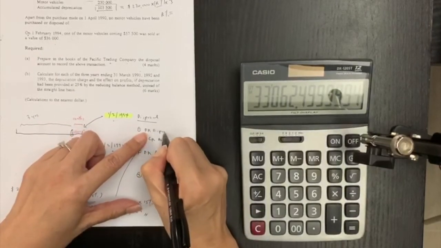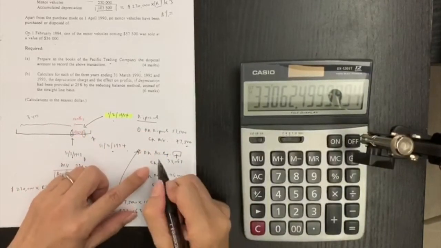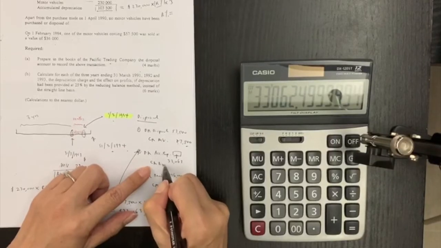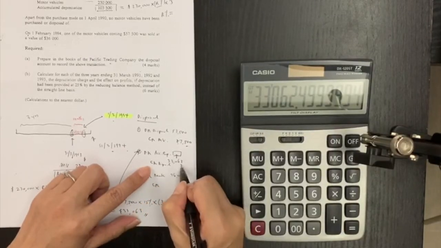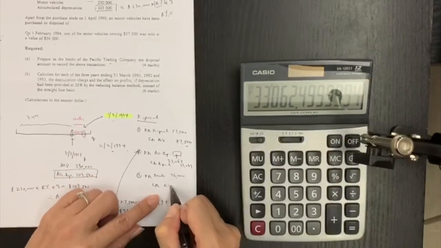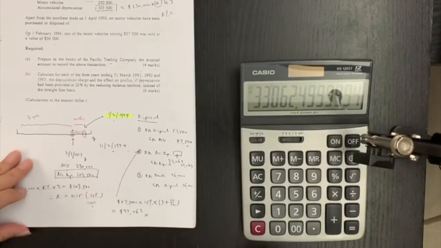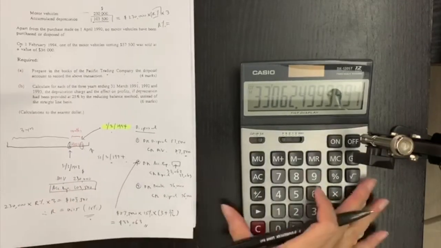You can just fill in the blanks. This is the disposal account, same as before, and then I put disposal here: 33,063, and then I put disposal for 36,000. Now I can do my posting.